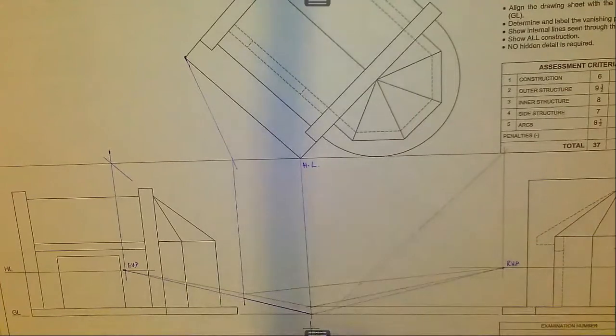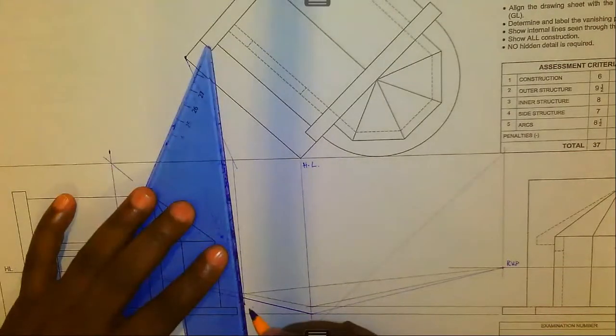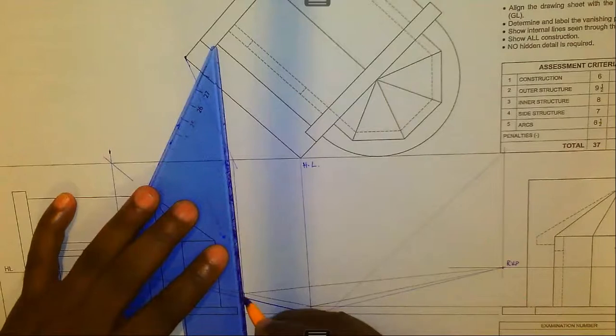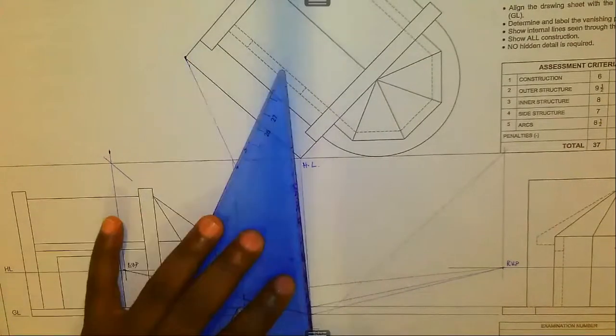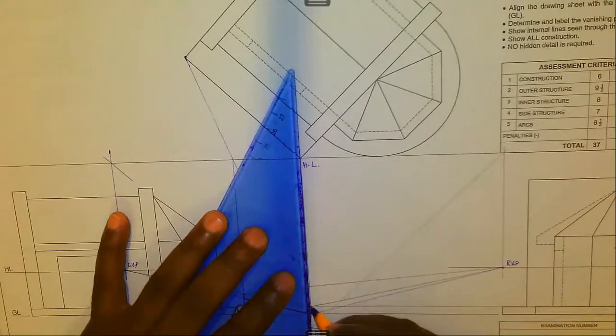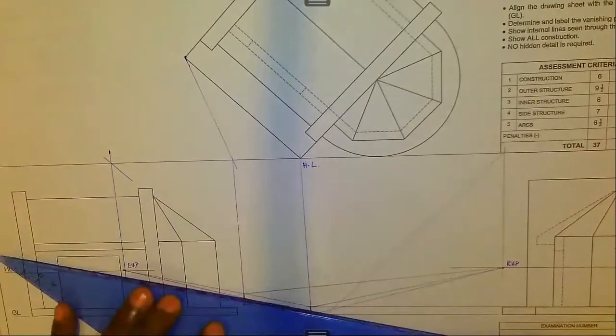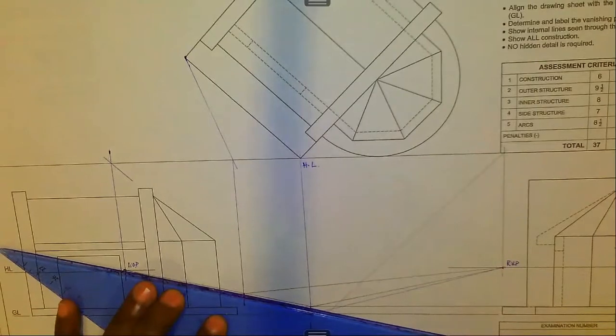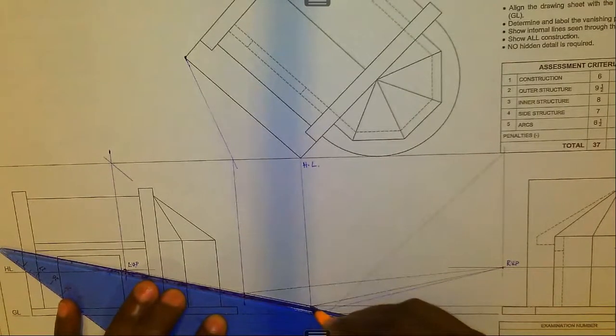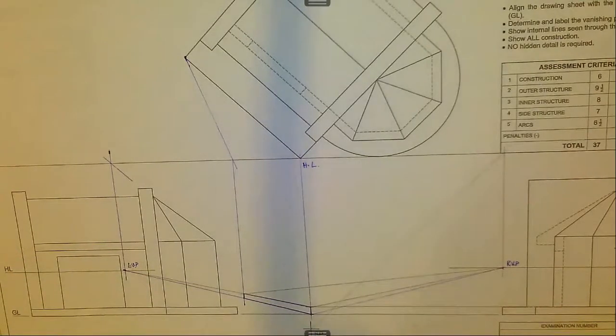One should go to the right vanishing point, the other one should go to the left vanishing point. So already with what we have done so far, we can outline from here to there, outline from here to there, and outline that part. It's not going to change. So we come here. There you go. So that is our first part with regards to the outer structure.